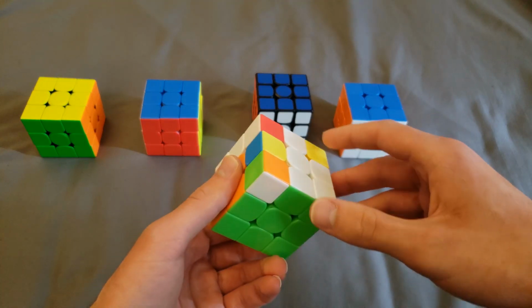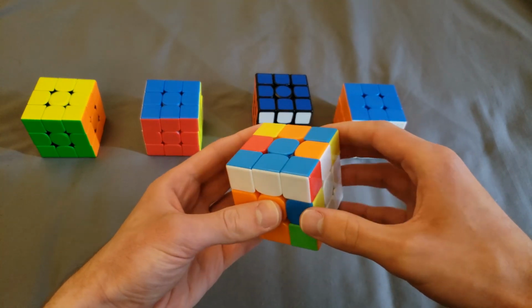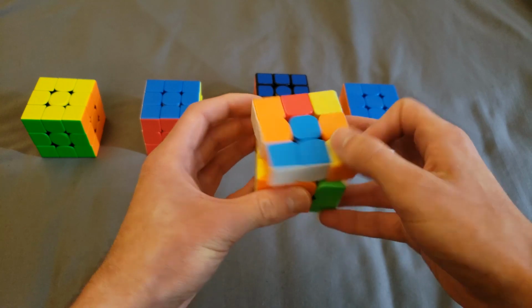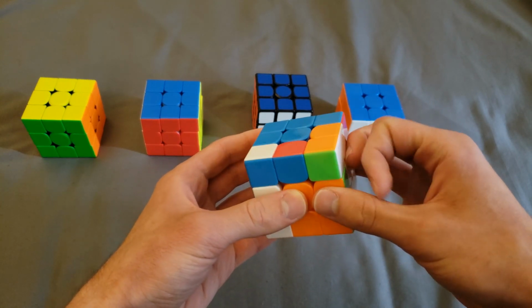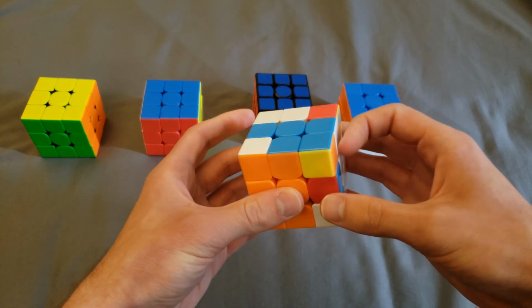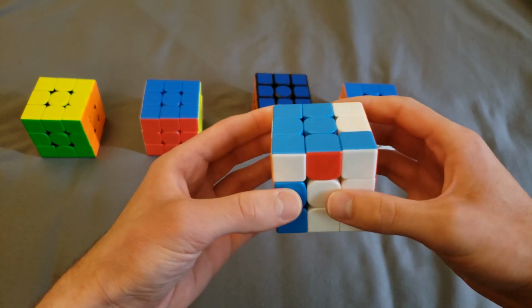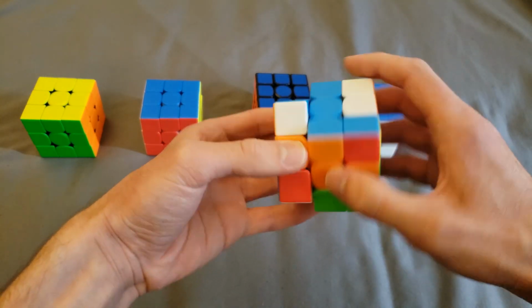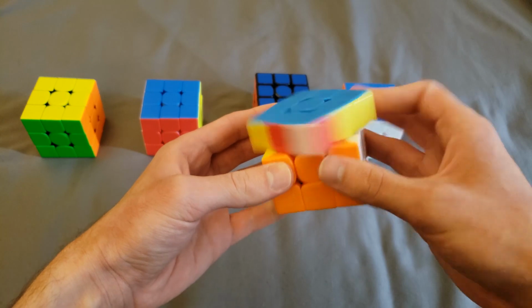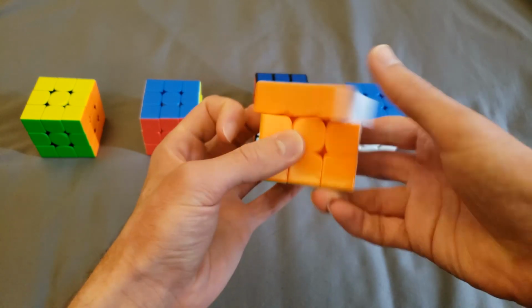And finally, we've got this case where this is our final pair, so I'm going to pair it up, and we can mess around with our edges to sort of orient them. Maybe something like that. How about that? That looks pretty good. And now, this is a case that we also know, so we can do our little insert, move, uninsert, and boom, skipped OLL. I'm getting a lot of R-perms today.